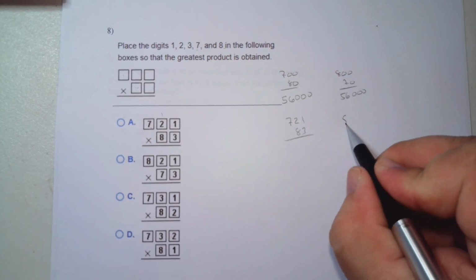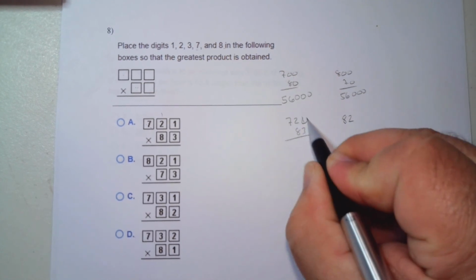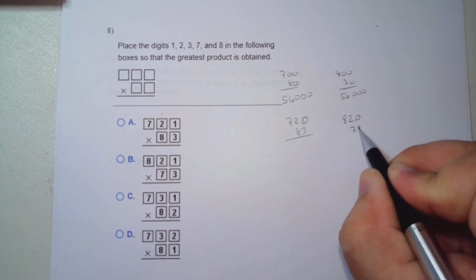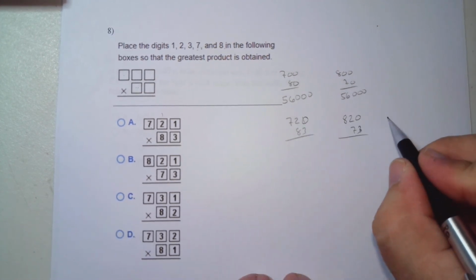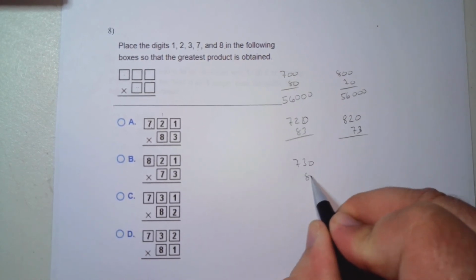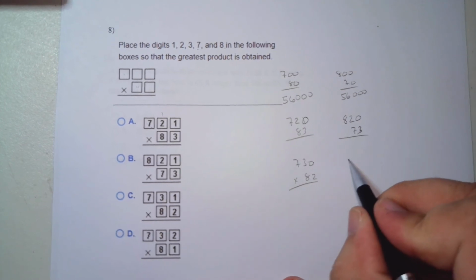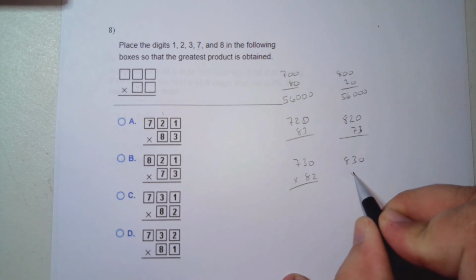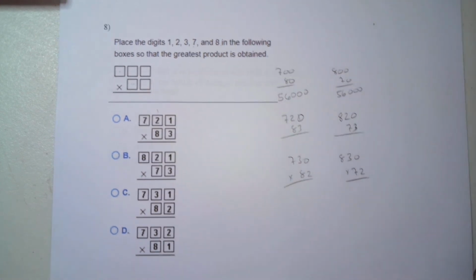So we have 82 times 73, 73 times 82, 83 times 72.